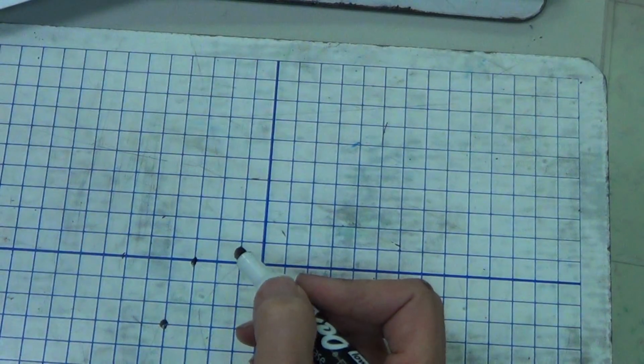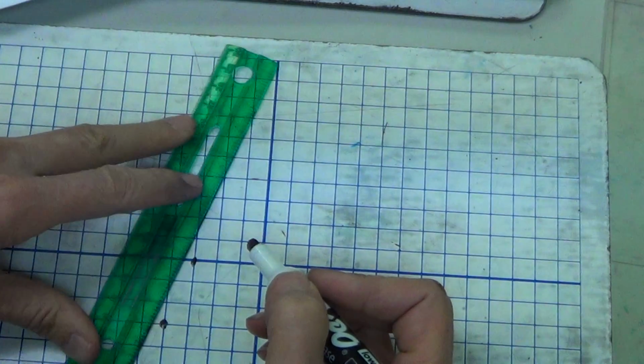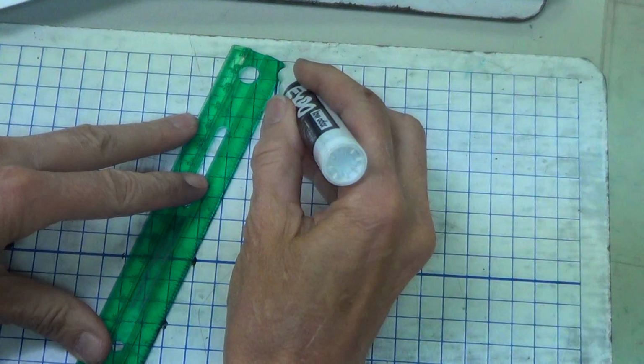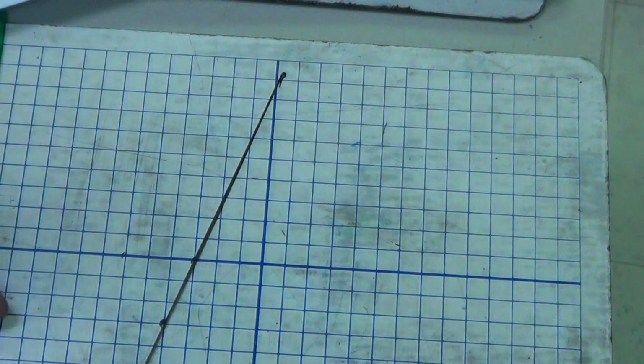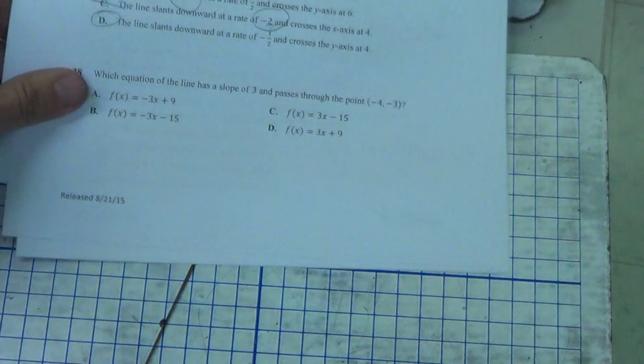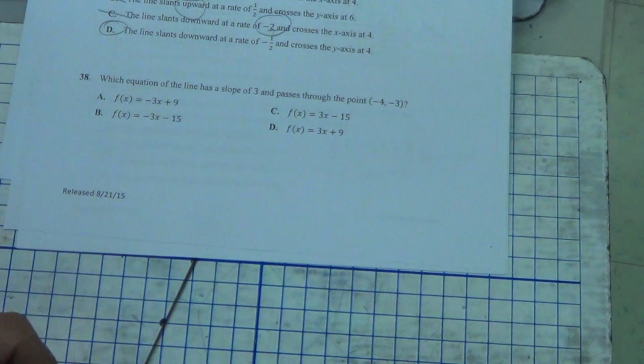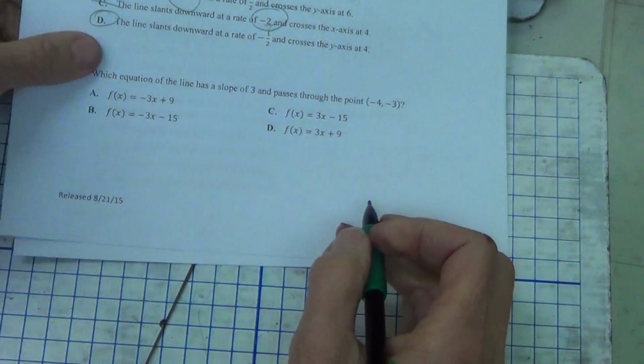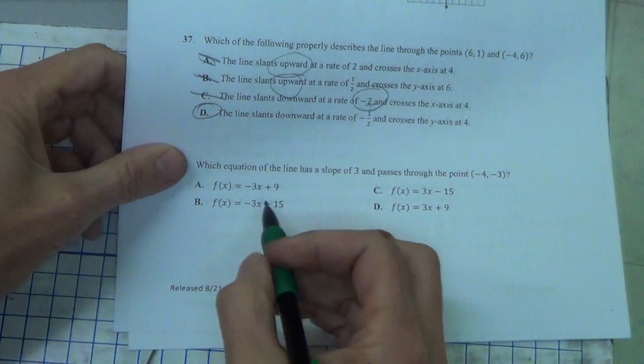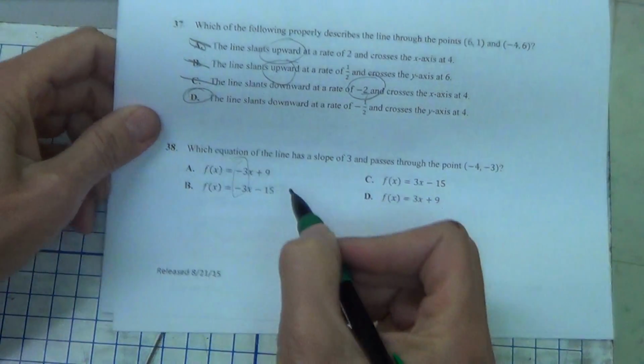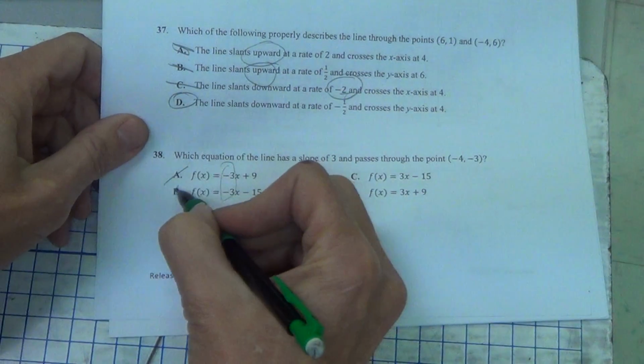Let's go ahead and always use a ruler. There's our line. Now it's in slope-intercept form, and we see on this one, these two, they've got negative slopes. Well, it rises to the right with a positive slope, so those are out.